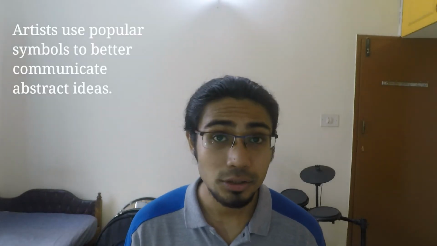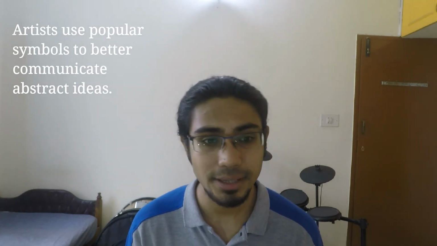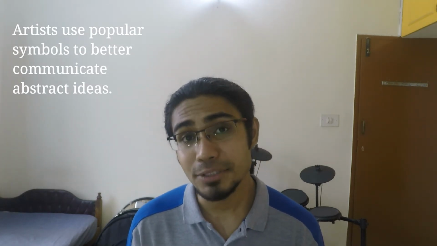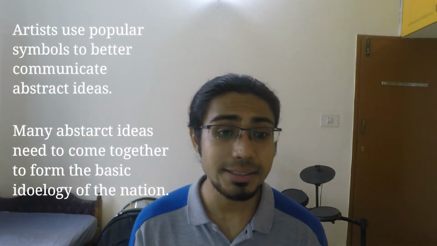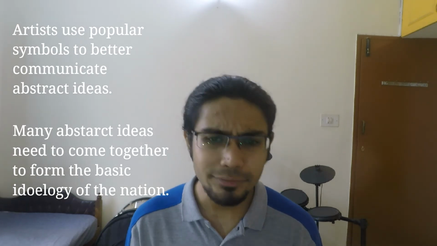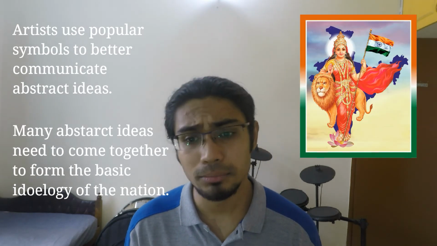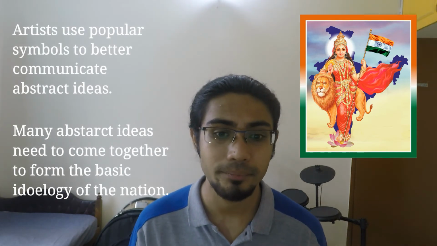Many artists used popular symbols such as their national flag, a sword or their national emblem to communicate their abstract ideas in a better manner. Here we see that many such ideas need to come together to form the basic ideology of a nation. Even in India, we have the image of Bharat Mata, which invokes a sense of pride among all the citizens of India. Thus, allegories have been used for a long period of time to better understand certain abstract ideas.